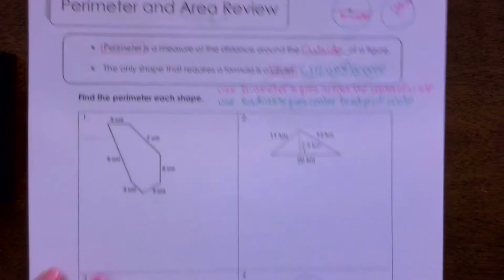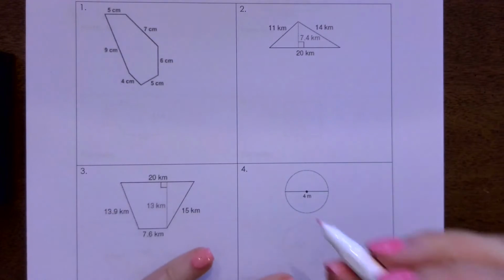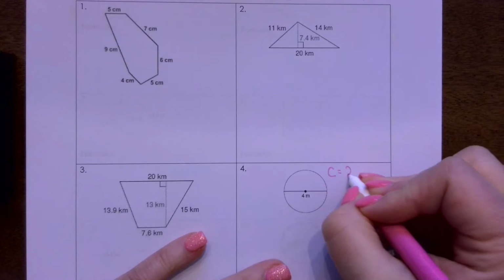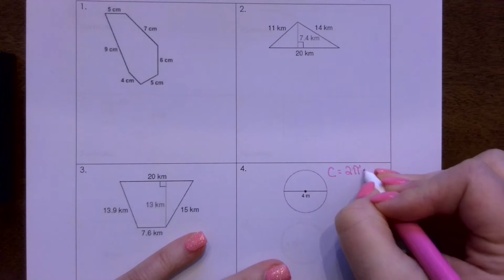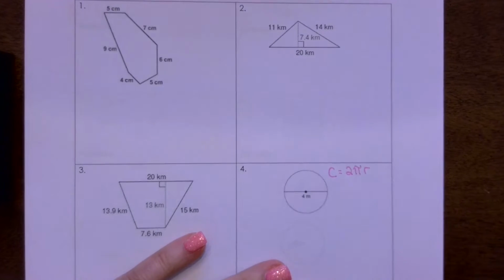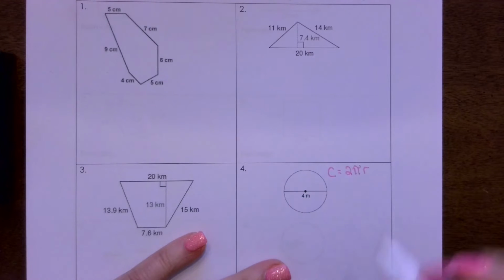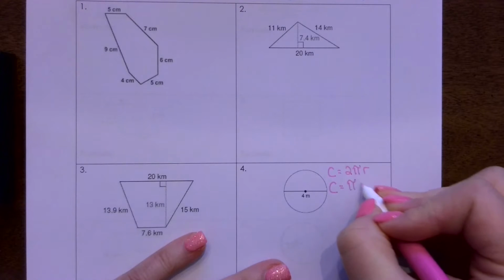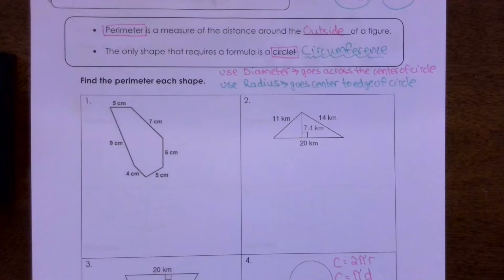So the formula, and I'm going to write it down here for when we get here, to use the radius, the circumference would be 2 times pi times the radius. If I have a diameter, which it looks like I do in this one, I would use this formula. It would be pi times the diameter. Enough about circles and the circumference. Let's find the perimeter of other shapes.